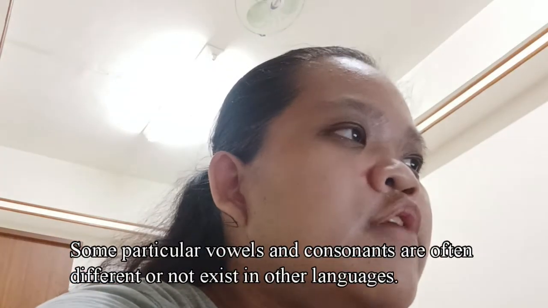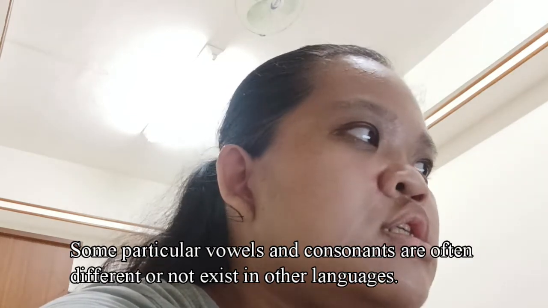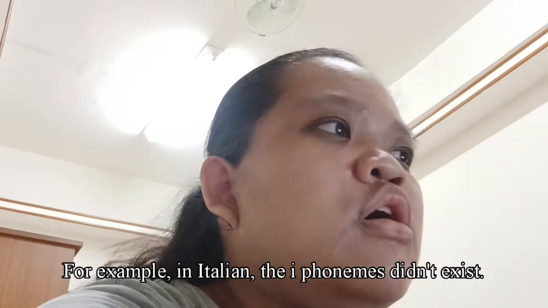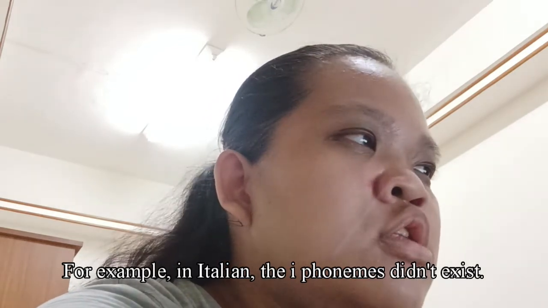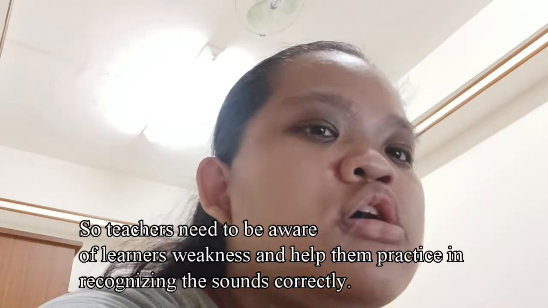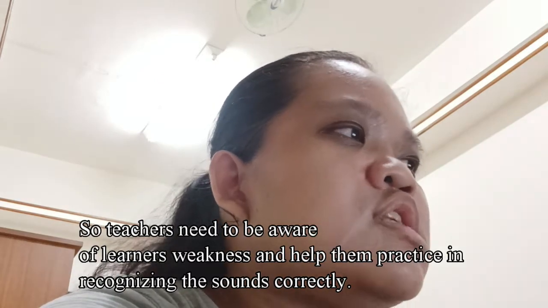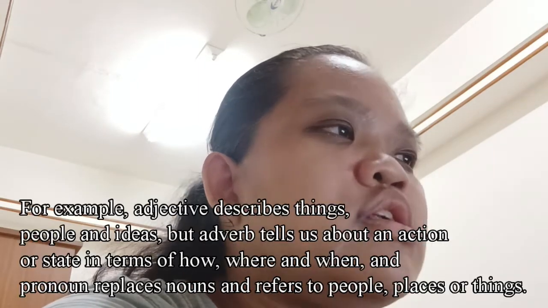Some particular vowels and consonants are often different or do not exist in other languages. For example, in Italian, the I phoneme didn't exist. So teachers need to be aware of learners' weaknesses and help them practice recognizing the sounds correctly.